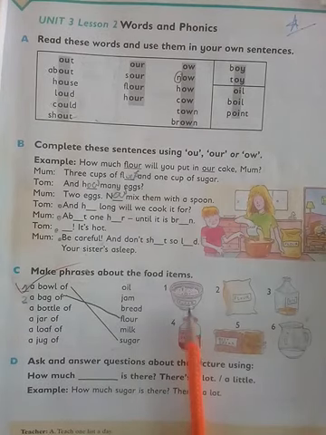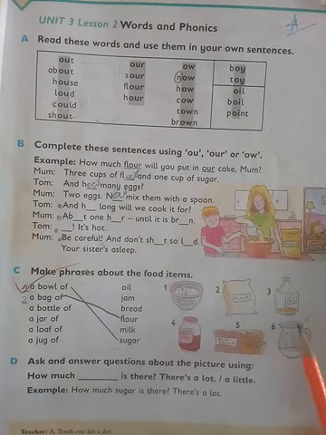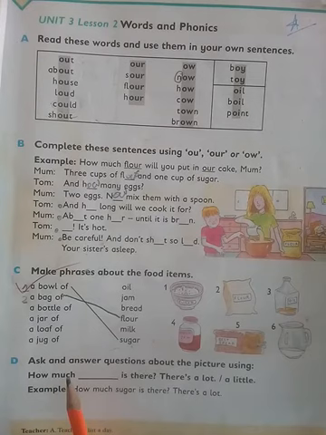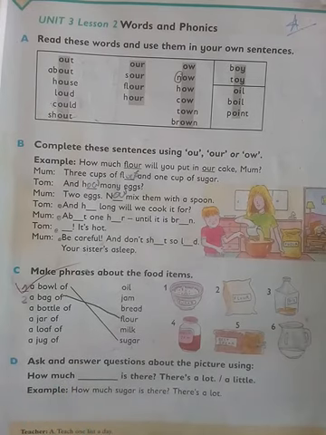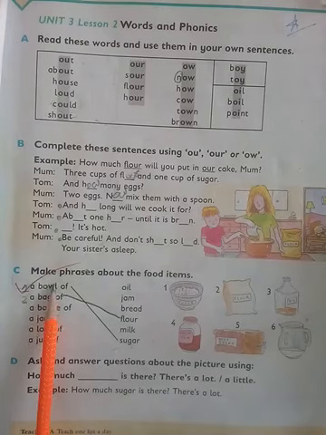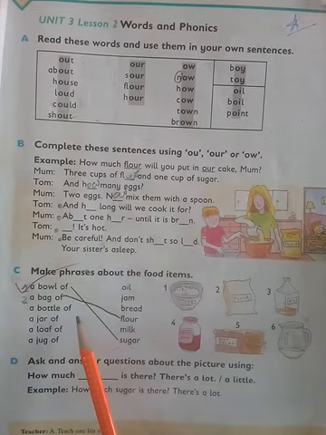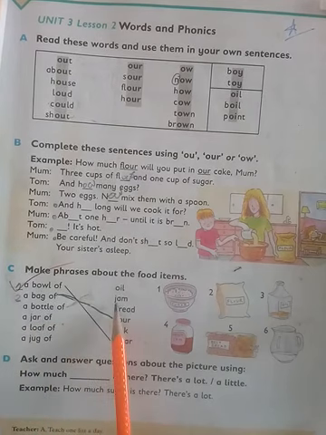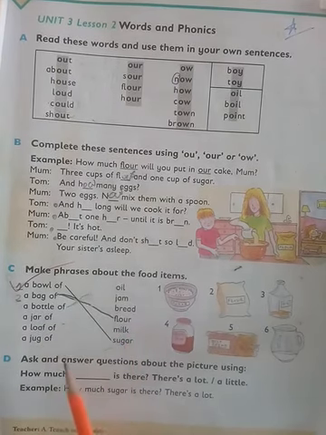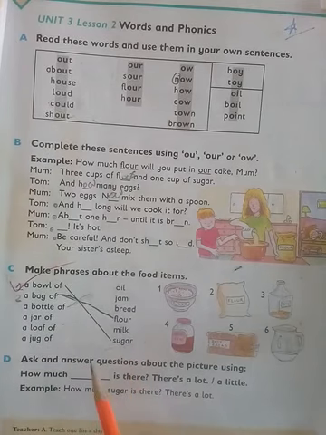A bowl of sugar, a bag of flour, a bottle of oil, a jar of fruit jam, a loaf of bread, a jug of milk. Now can you read those sentences here? Can you see that? Here is written. Read again. A bowl of sugar, a bag of flour, a bottle of oil, a jar of jam, a loaf of bread, a jug of milk.